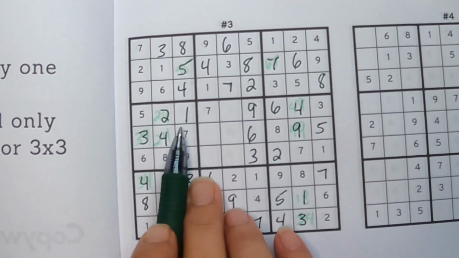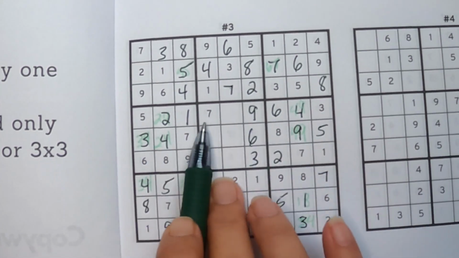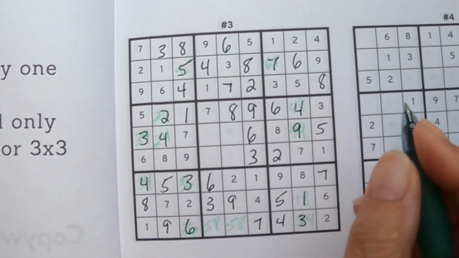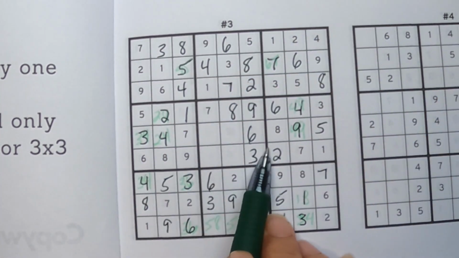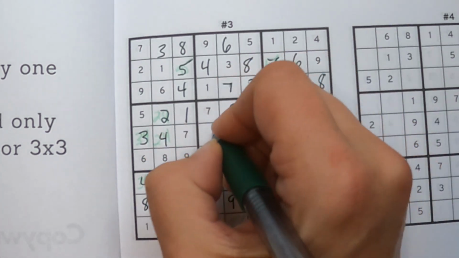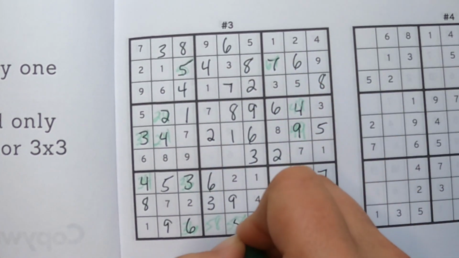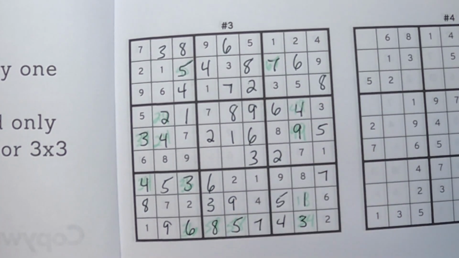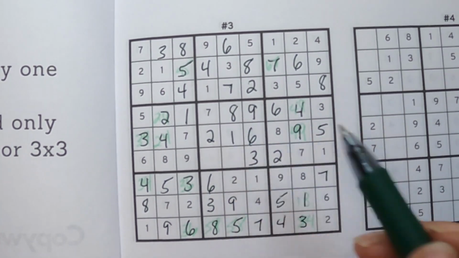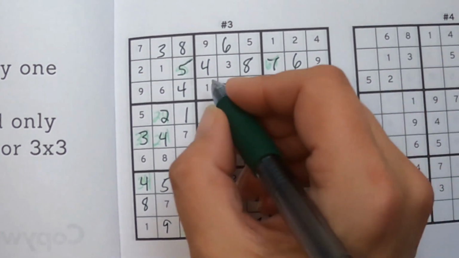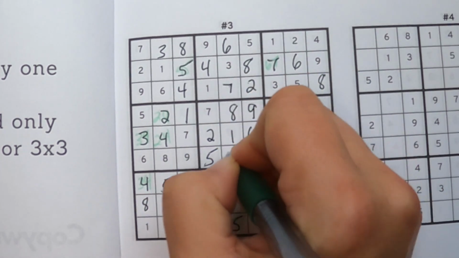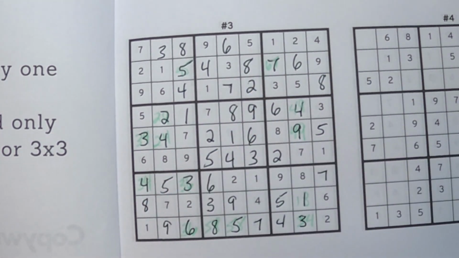For this row now, we've got 1, 2, 3, 4, 5, 6, 7. We're missing an 8. For this row, we're missing 1 and 2. We've got a 1 here, so 2, 1. Oh, and that 8 comes down here, makes this our 5, 8. For this box now, we're missing 4 and 5. We've got a 4 here, so 5 and 4.